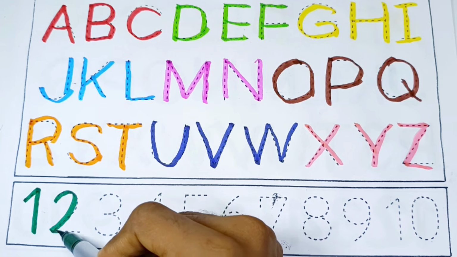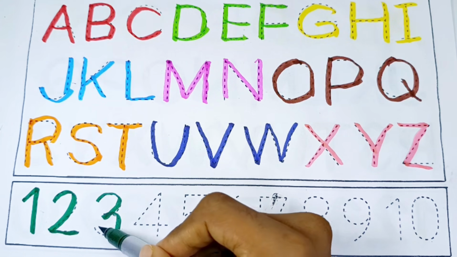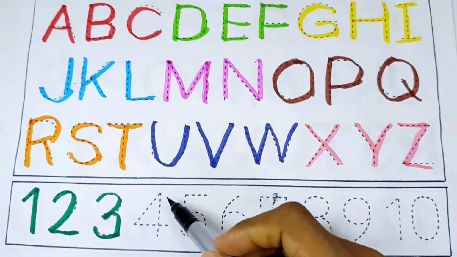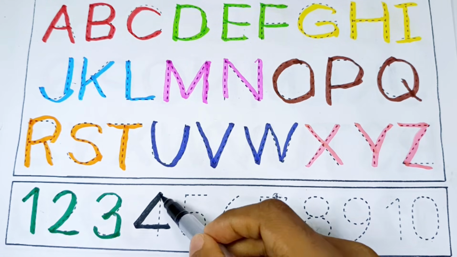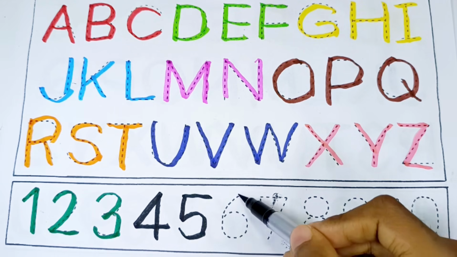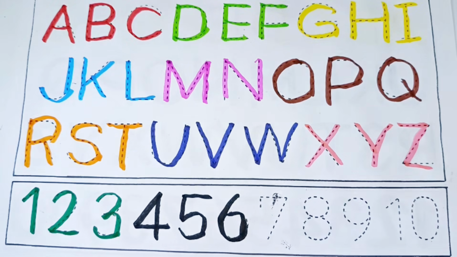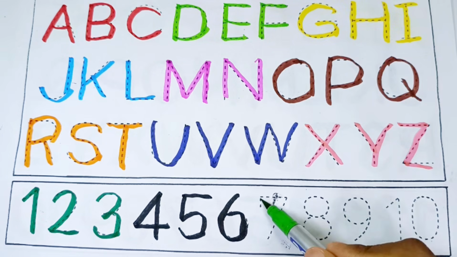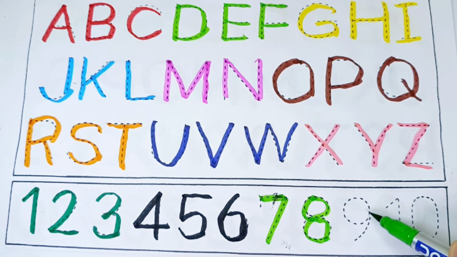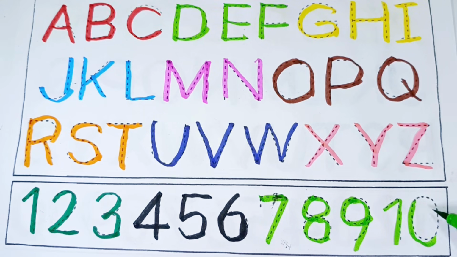1, 2, 3. Kids, now you draw 4. 4, 5, 6. Kids, now you draw 7. 7, 8, 9. Last we draw 10.